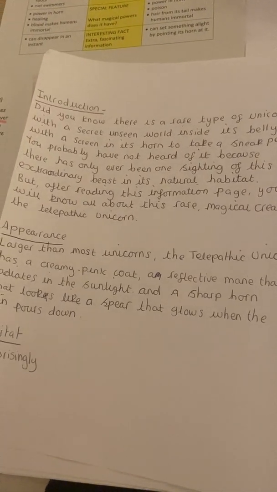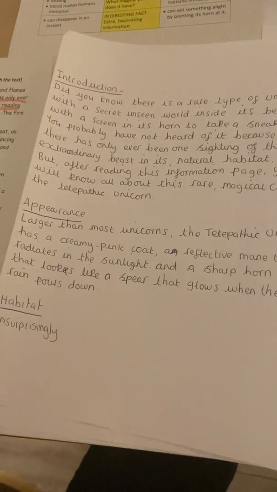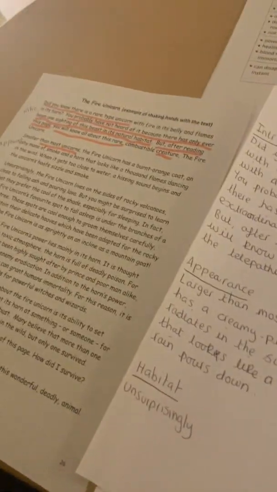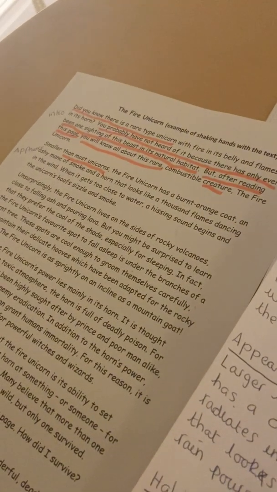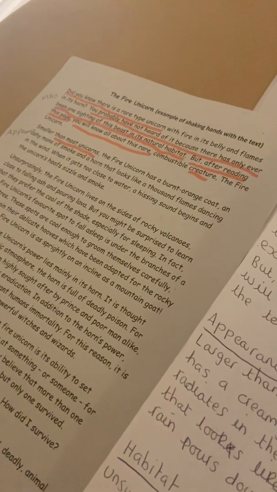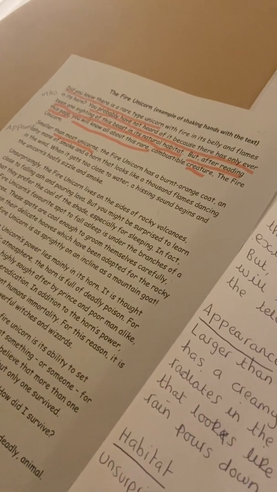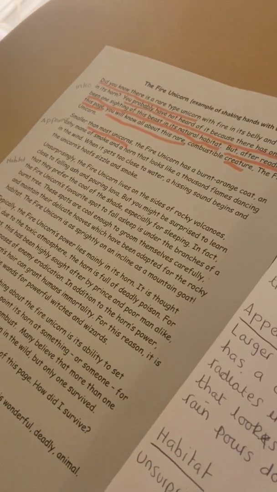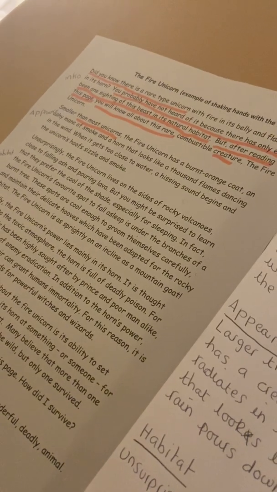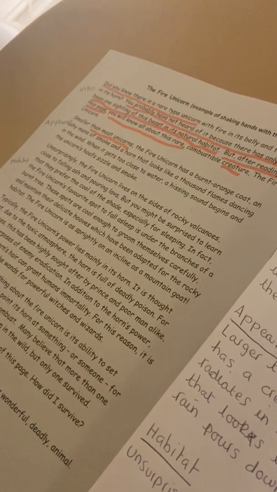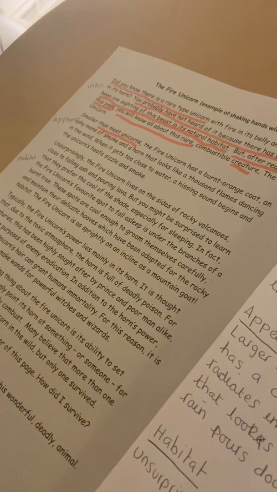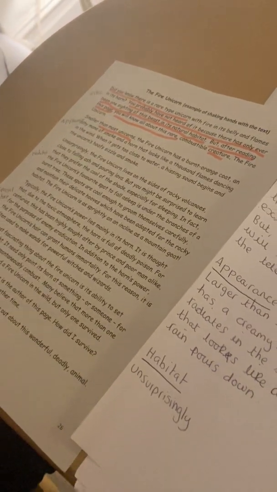So the second one is appearance. I'll read appearance of their version. Smaller than most unicorns, the fire unicorn has a burnt orange and ashy mane of smoke and a horn that looks like 1,000 flames dancing in the wind. When it gets too close to water, a hissing sound begins and the unicorn's hoofs sizzle and smoke. That is excellent. Very nice.